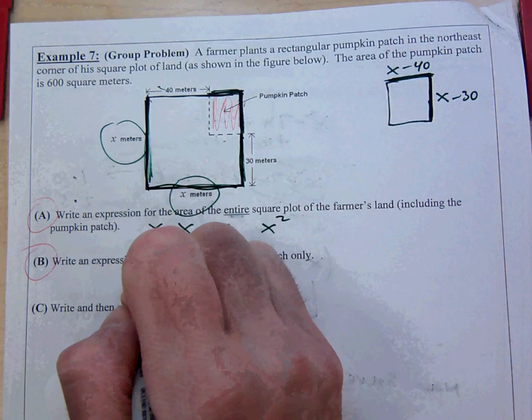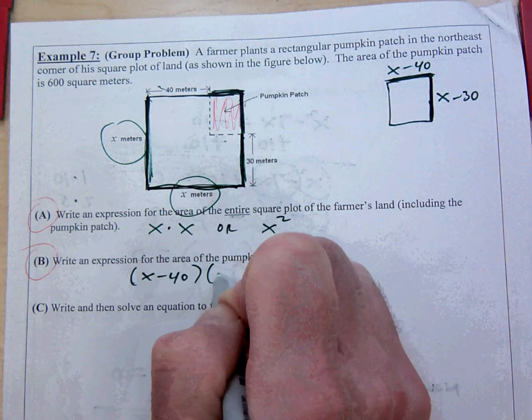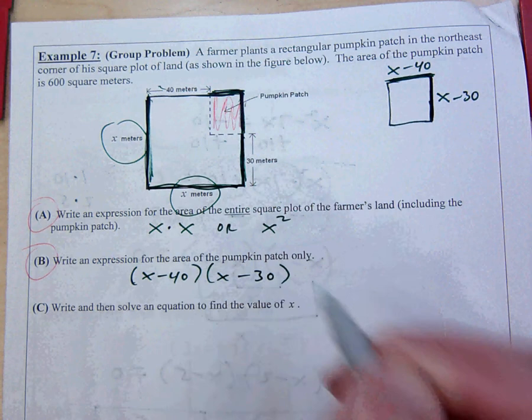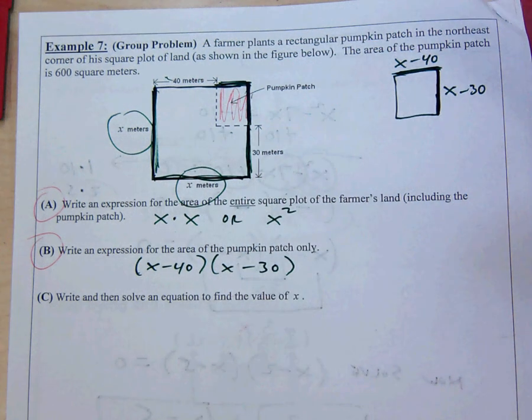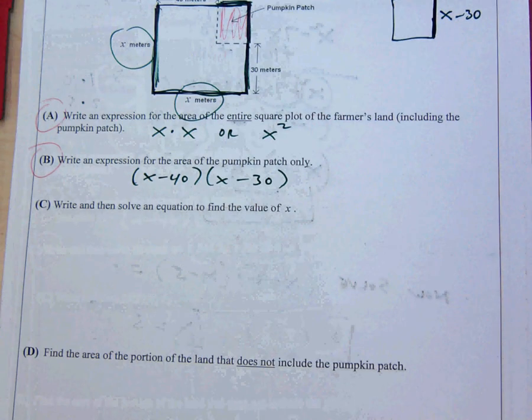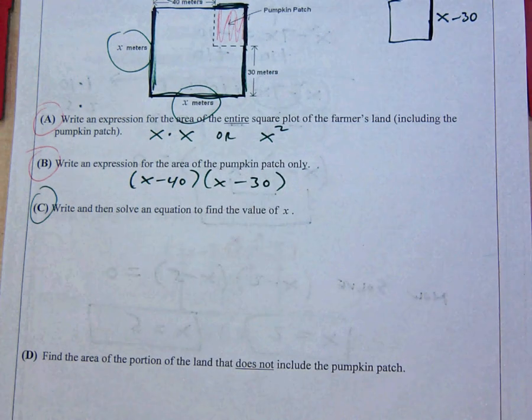And so what's the area of the pumpkin patch only then? X minus 40 times x minus 30. Very good. All right. Now, at this point, I want to write and solve an equation, find the value of x.